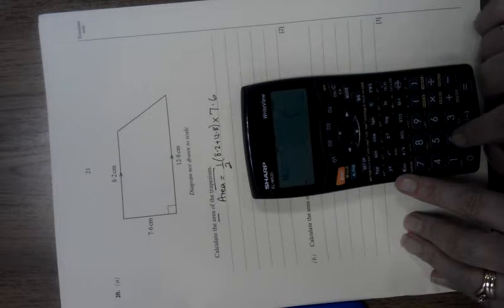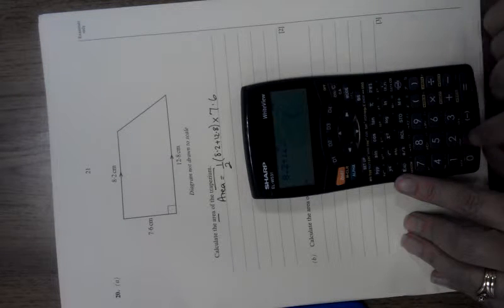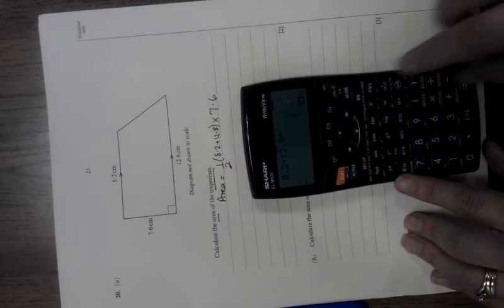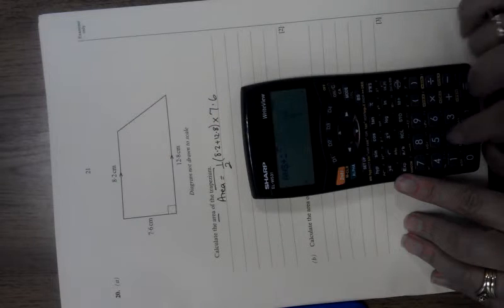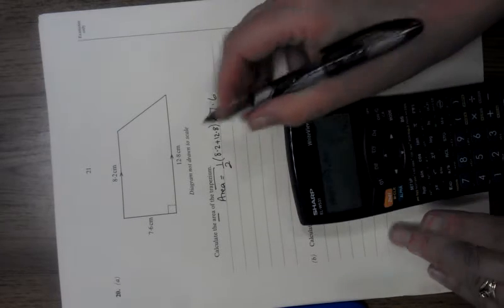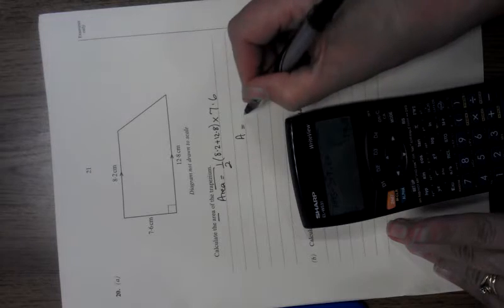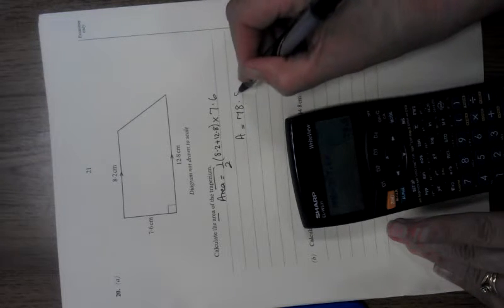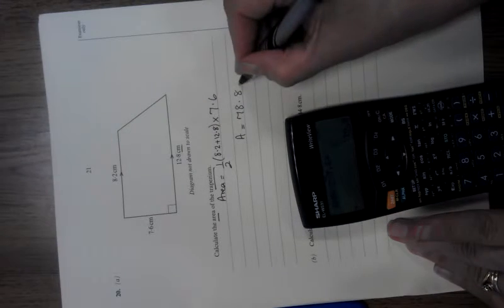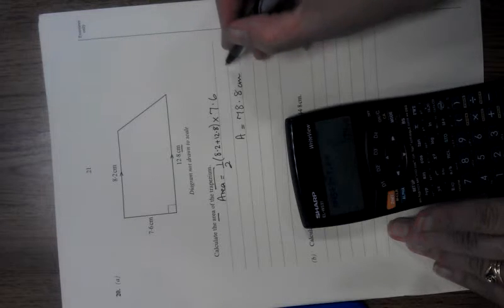So you're going to add your 8.2 to the 12.8, get the answer. You can divide by 2 because that's what a half is, and then you're going to times it by 7.6. Okay, you've got an answer for the area is equal to 79.8. Now what's the units? We're in centimetres, area, you know that. What is it? Okay, you guessed it, good, squared, well done.